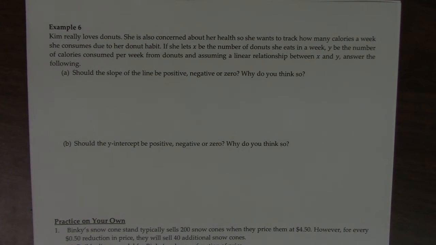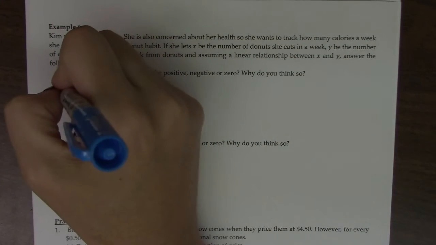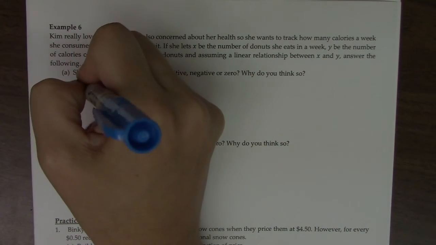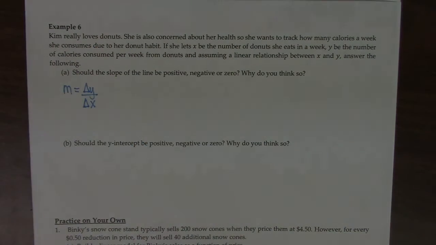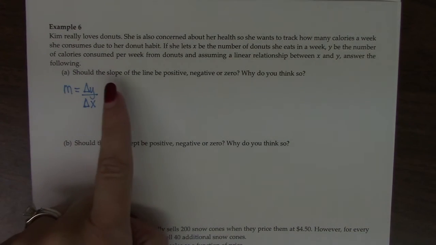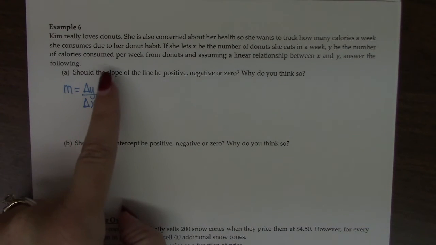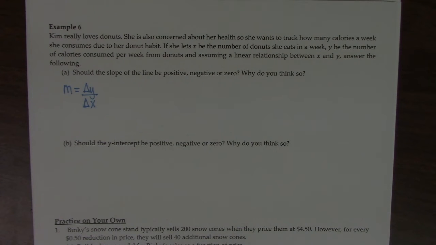So let's deal with the first part, the slope. So we know that slope is the change in Y over the change in X. So Y was defined to be the number of calories consumed from donuts, and X was determined to be the number of donuts that she eats per week.